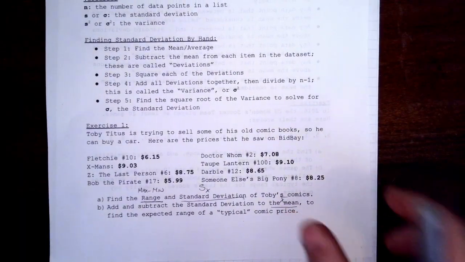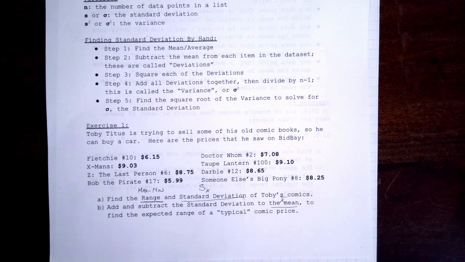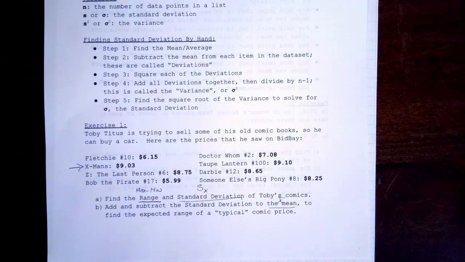So example 1, Toby Titus is trying to sell some of his old comic books so he can buy a car. Here are the prices that he saw on BidBay, and here is a list of prices. You may notice that we replaced one of his books so that our mean ends up being a good measure of center here. We are going to be asked to find the range and the standard deviation of Toby's comics, then add and subtract the standard deviation to the mean so that we can find the range of an expected or typical comic book price for him.